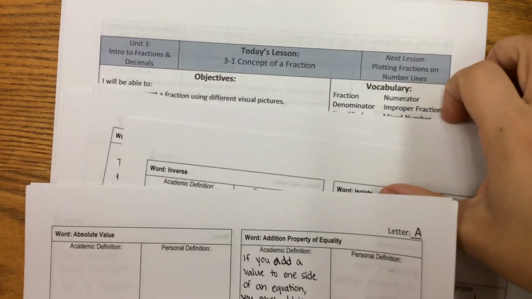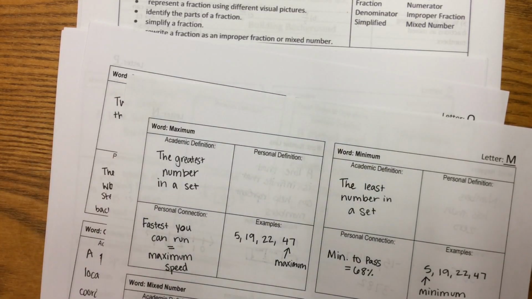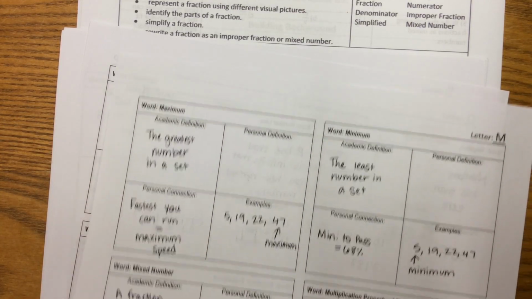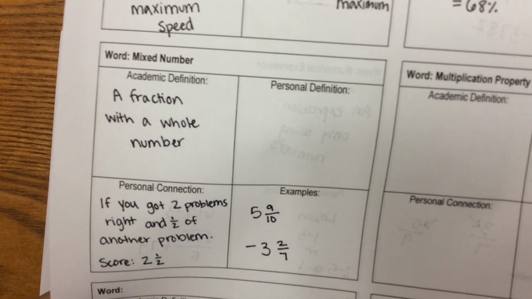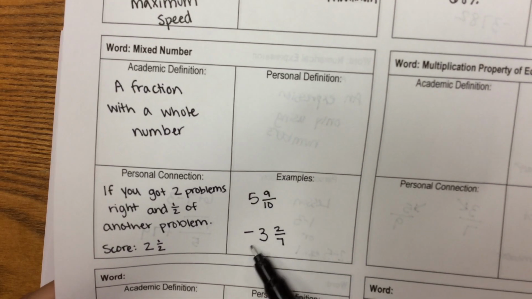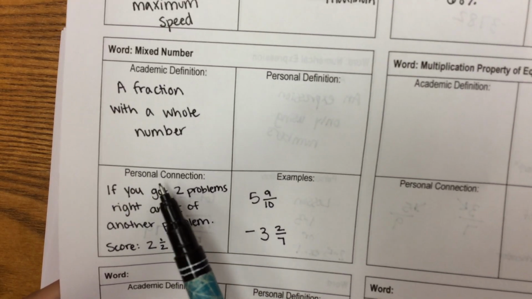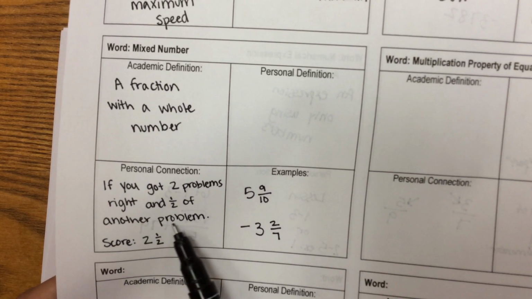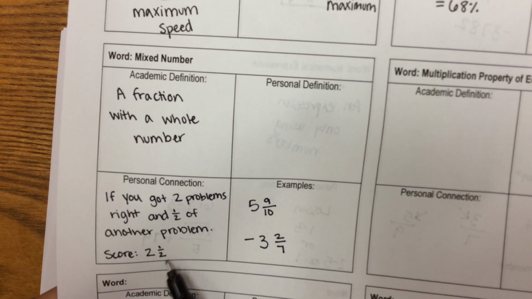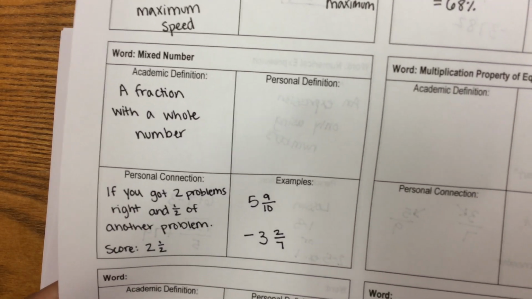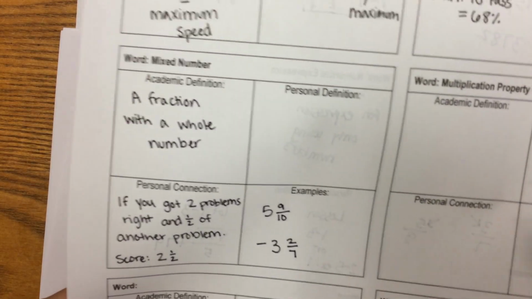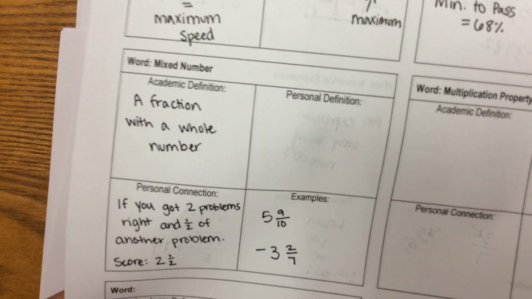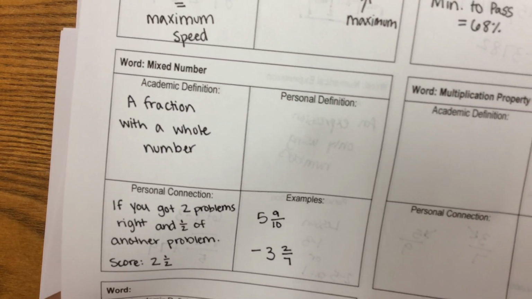Next we have a mixed number. So that's M, which is on page 11. Okay, and a mixed number is a fraction with a whole number. So for example, we have 5 9/10 or -3 2/7. So that'd be like you got 2 problems right and half of another problem. So your score would be 2 and 1/2 because you got 2 and a half together. So personal definition, I would say a number with a fraction. That's what I would write personally, but that's up to you. What you want to write for your personal definition.